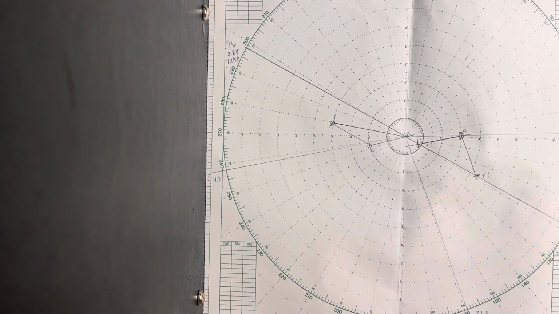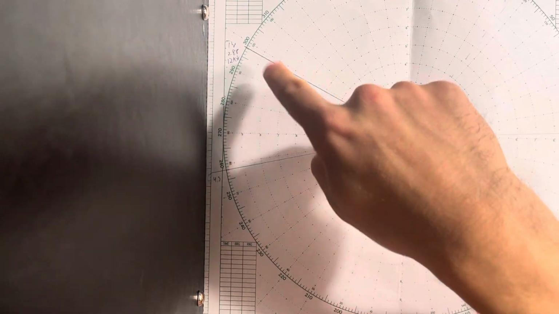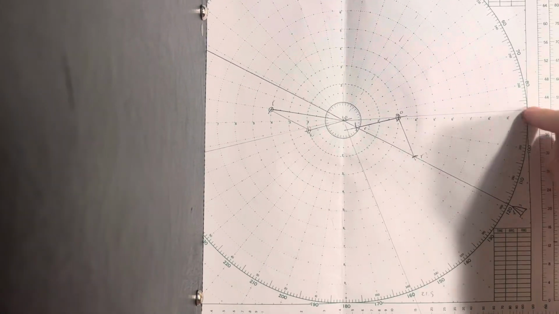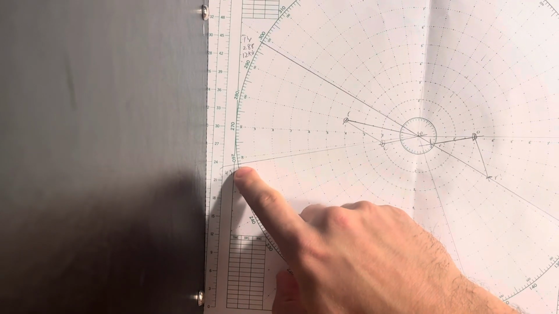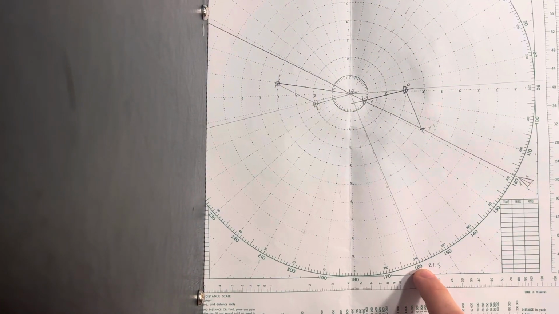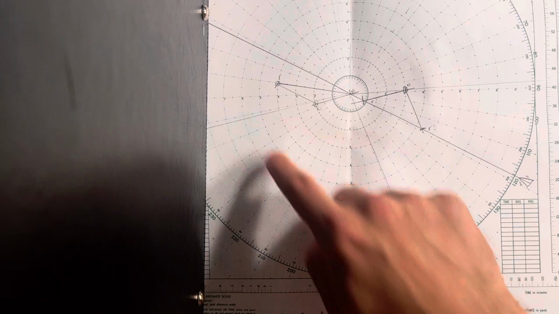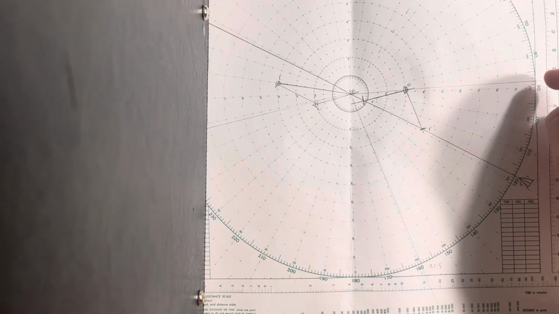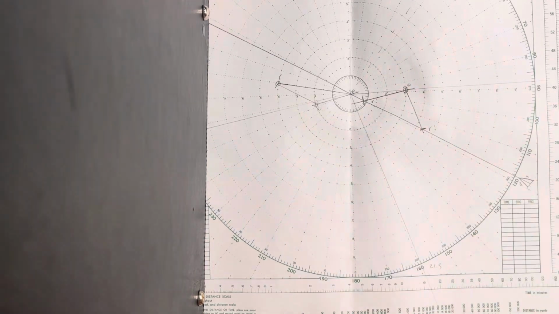Okay, so to recap, if the true wind is coming from 288 at 12 knots, and you want your relative wind to be 30 degrees on the starboard bow, you can either sail on course 258 at 4.5 knots, or course 158 or 159 at 21.5 knots. And both of those will, if you did the vector triangle, work out to give you a relative wind on your starboard bow at 30 degrees at 15 knots.